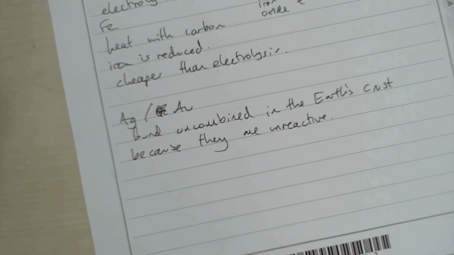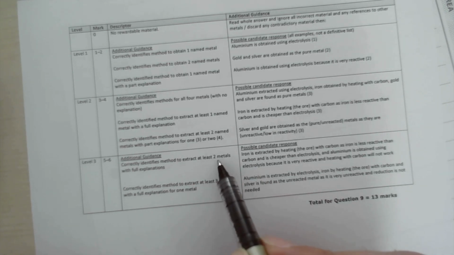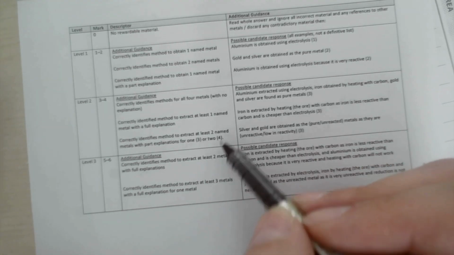Okay, how are you given your marks? Let's have a look at the mark scheme here. So you can see, to get 6 marks, you've got to identify a method to extract at least 2 metals and reasons why. Okay, or give the method for 3 of them and explain 1 of them. So if you've actually answered the question properly, you will easily have given those. If you've only talked about 1 metal, then you end up with fewer marks than that. But we're looking at this information here. This is what we should be doing. So I'll leave that for you to pause and make some notes.